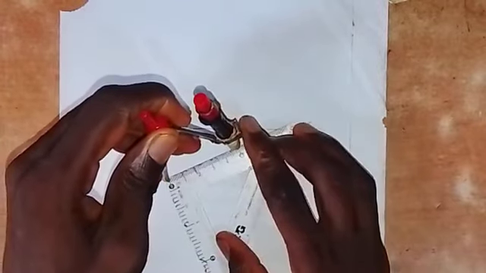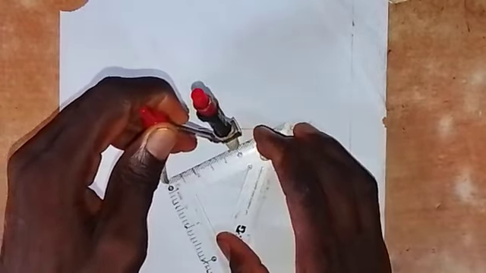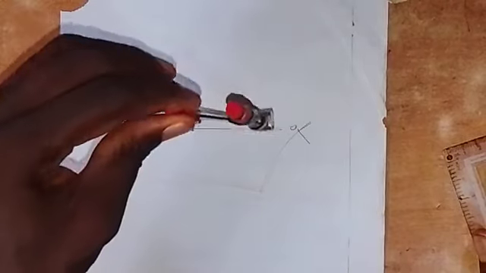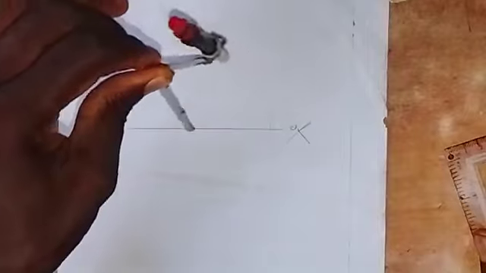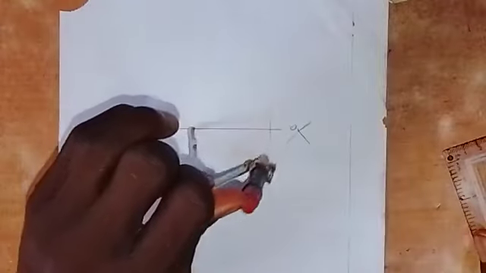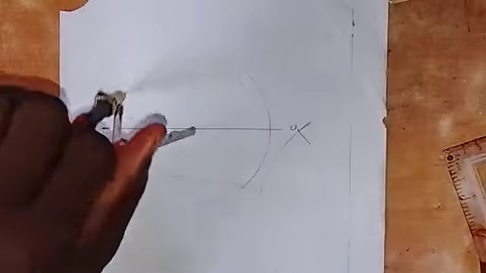So this is 50 millimeters here. We put the pin on the line, and then draw a circle like this. So here we have this circle of diameter 100 millimeters.